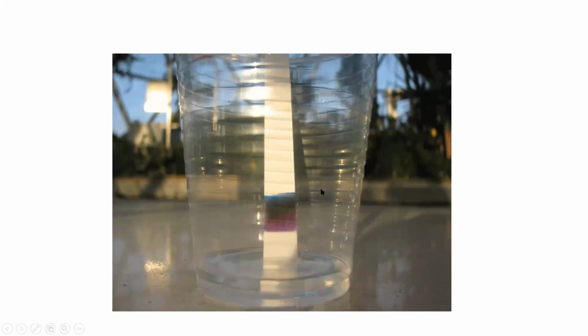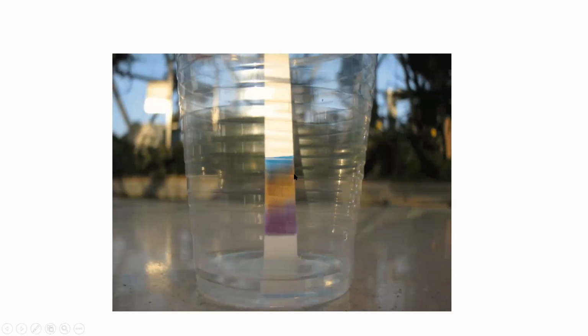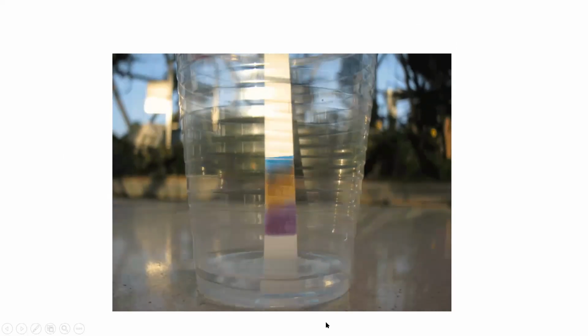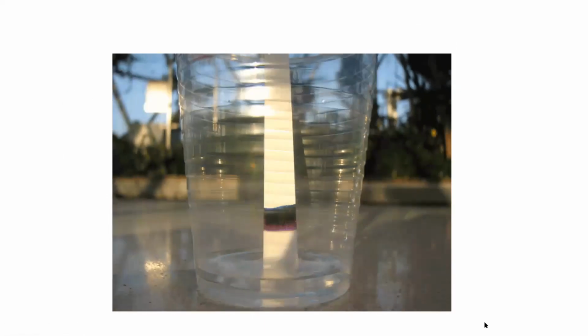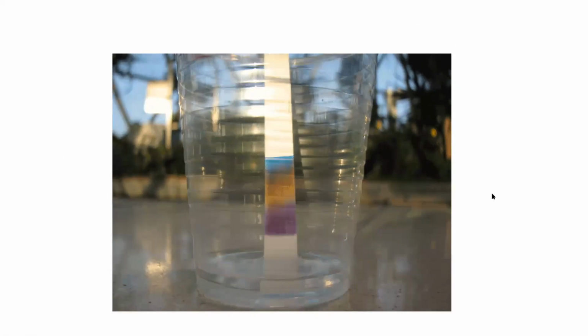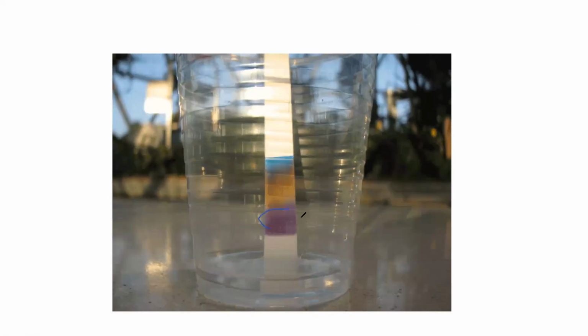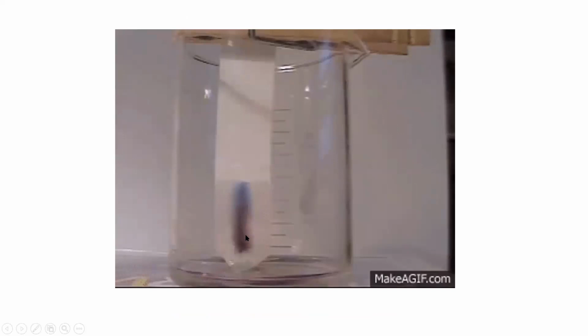Like here, you see a simple chromatogram. Is it pure or impure? The ink which we are using, the original ink, is it pure or impure? It is impure. Why is it impure? Because you can clearly see three different regions, three different spots. So it means the substance is impure. Same thing here. You can see different regions, different colors. So it means the substance is impure.